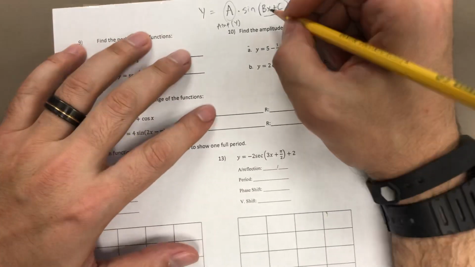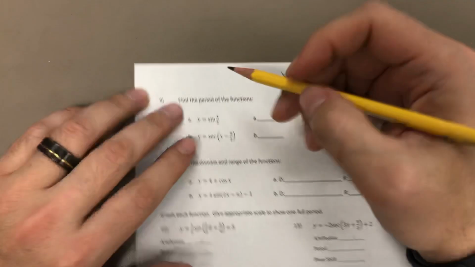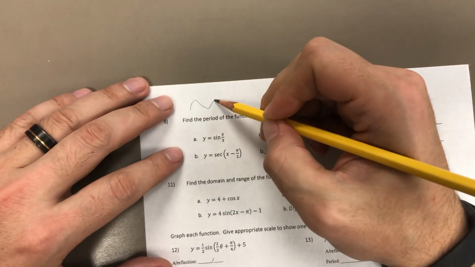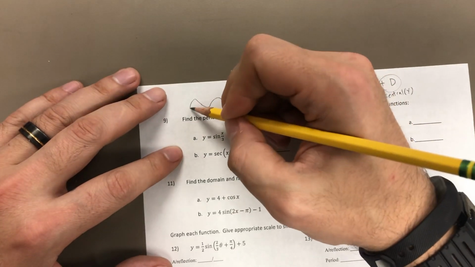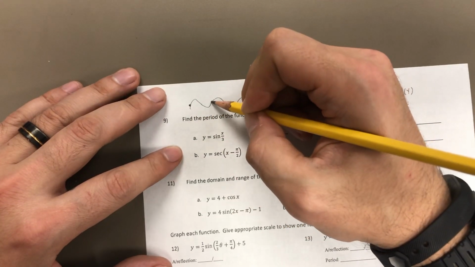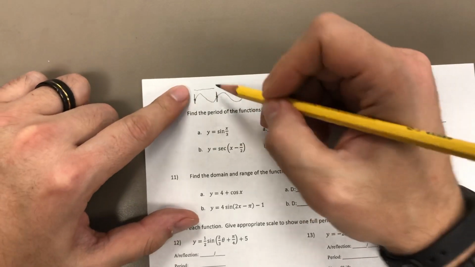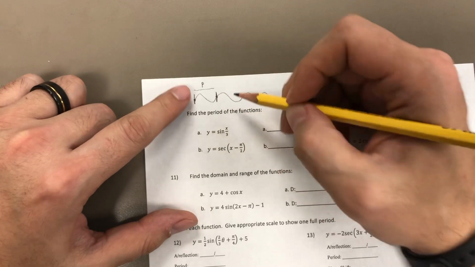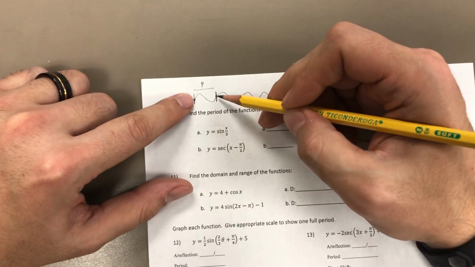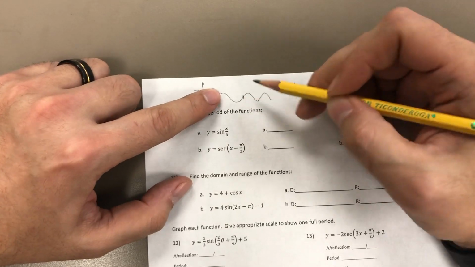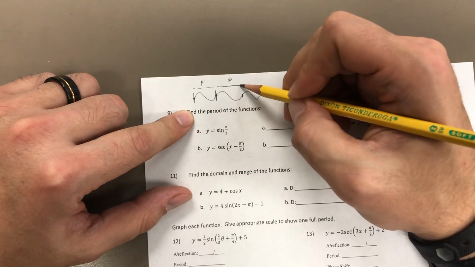Now this b value that you have changes the period. The period, in a sinusoidal pattern, just continues on and on. It's just oscillating like a little wave. Well, one little section of this pattern. So if I started here and ended right over here, this is the length of one period, okay? The period is the x distance that one pattern takes place. If I took this and cut it out and moved it over here, you see it would be the same exact pattern, the period distance away.